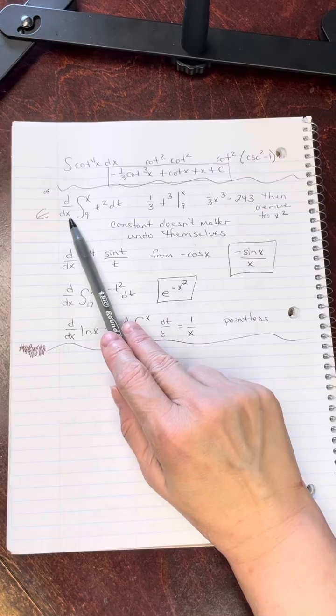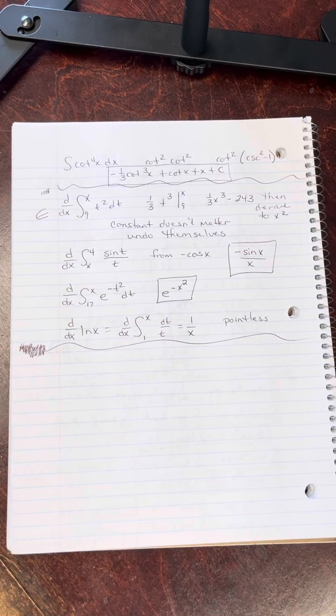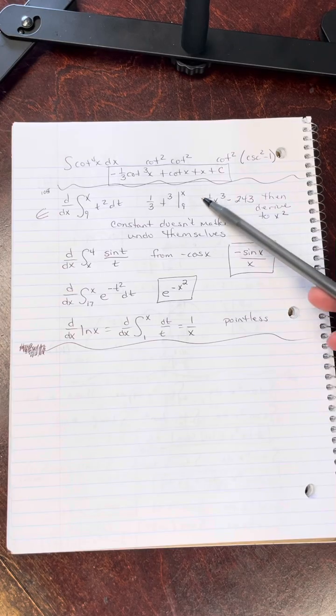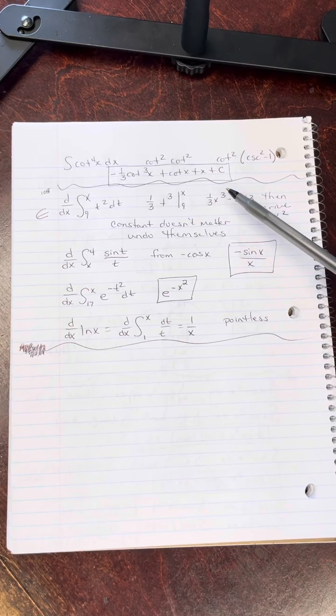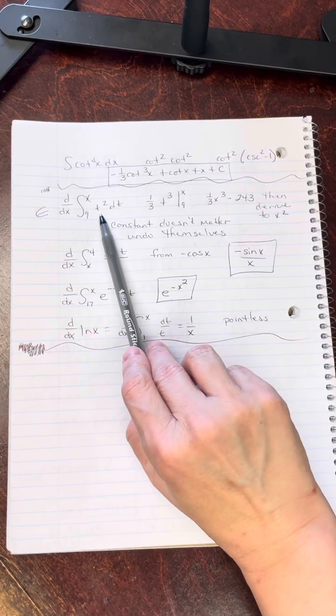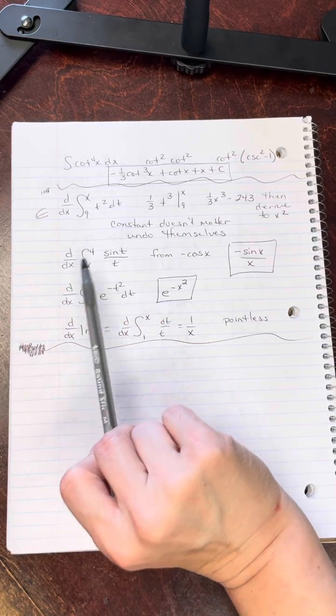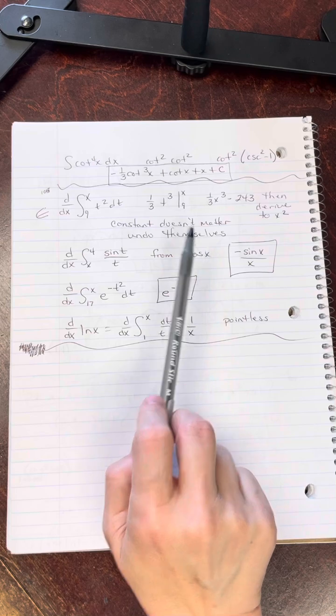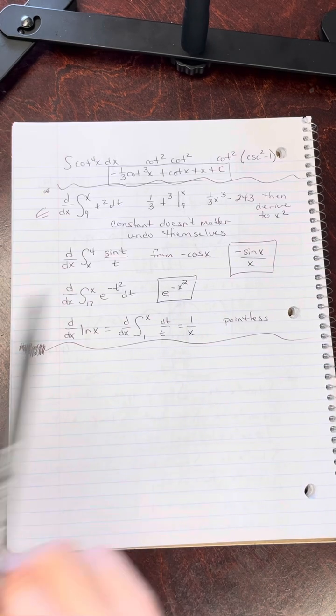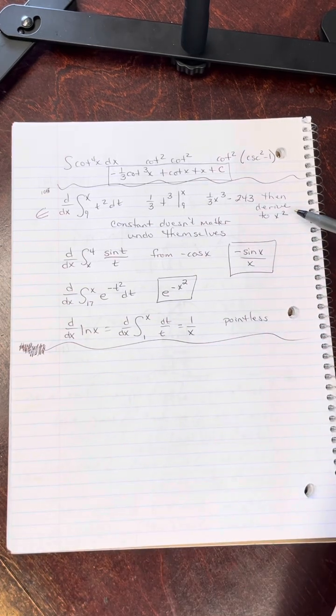But then when I go to derive it, what happens to a constant when I derive it? Well, it drops off, and that takes me straight back to x squared. So all I basically did was change the t to an x because that's what I was using up here. The constant doesn't matter, they just undo themselves. So the answer here is x squared.